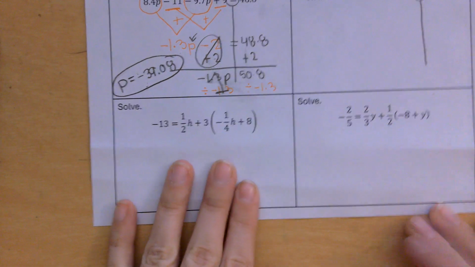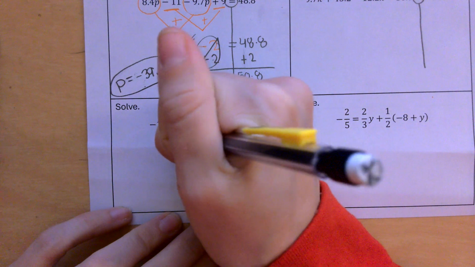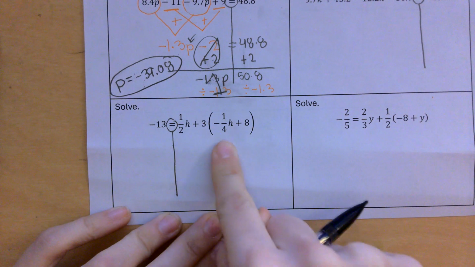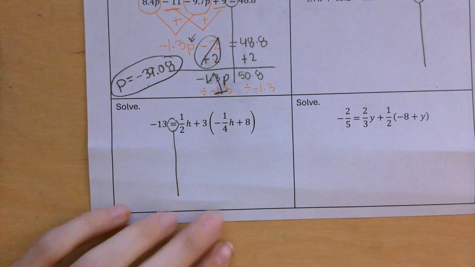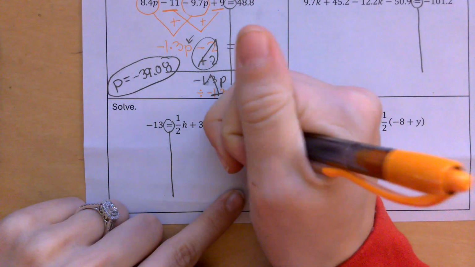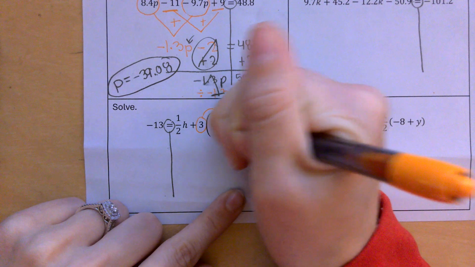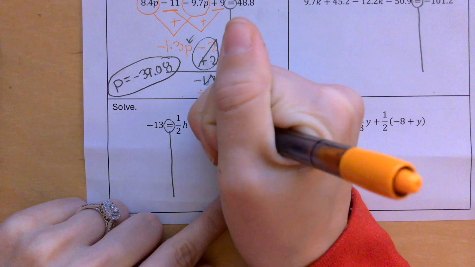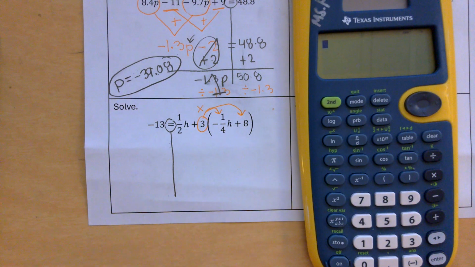Looking at our last example for today, we have our equal sign, but notice our variables are on the right side, which is totally fine. We just take care of the right side first. Notice in those parentheses, we need to get rid of the parentheses first by simplifying and distributing. If I'm going too fast, make sure you pause the video. Don't just copy me. Make sure you're listening.